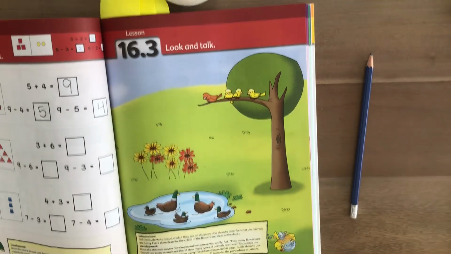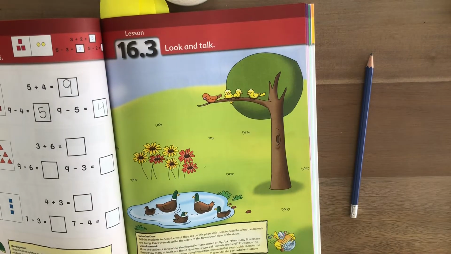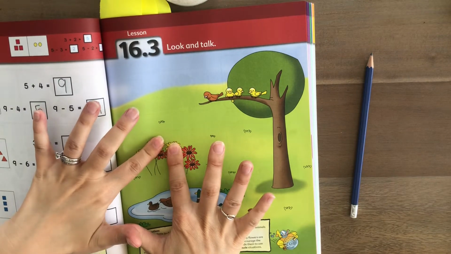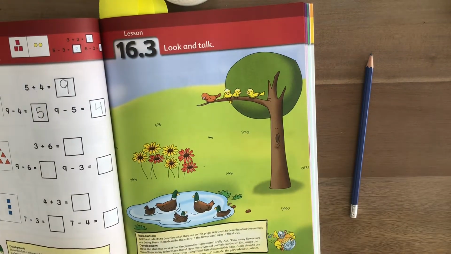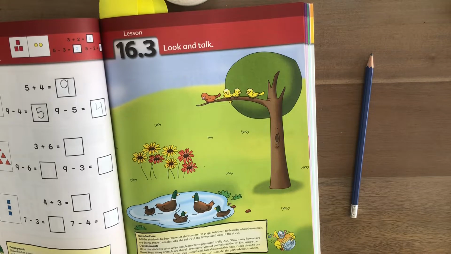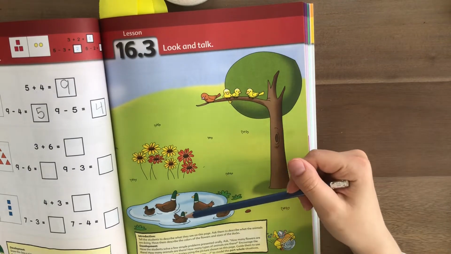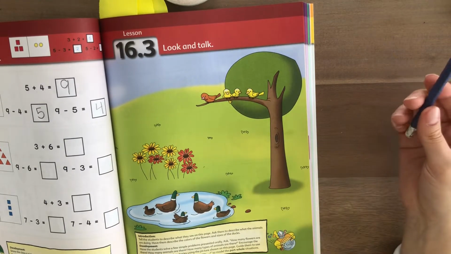4. If I was to take away all the yellow flowers, how many pink flowers or red flowers would I have left? That was hard. 3. Awesome. Let's look at these ducks down here. Now, this one's a little bit harder because there's big ducks and little ducks. So, let's first see how many ducks there are all together. Let's count. 1, 2, 3, 4, 5.